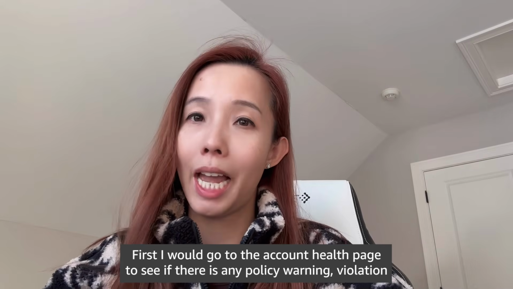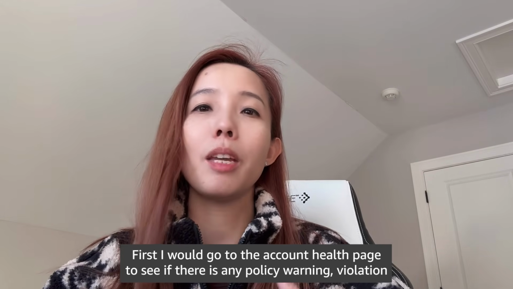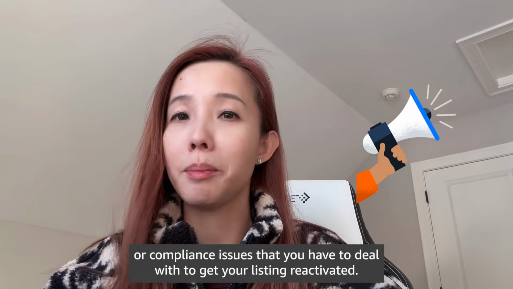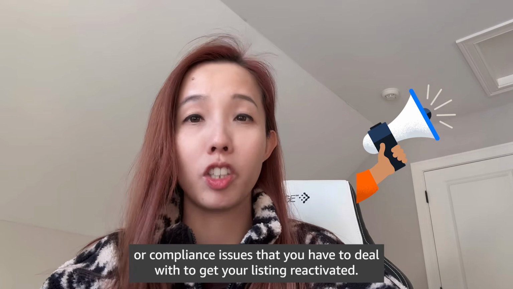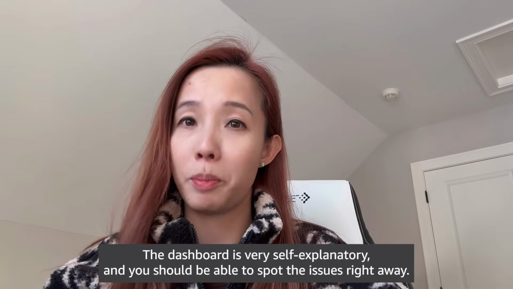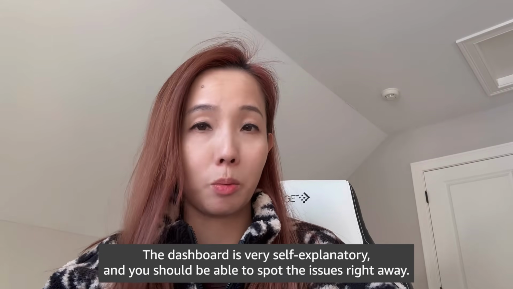First, I would go to the account health page to see if there is any policy warning, violation, or compliance issues that you have to deal with to get your listing reactivated. The dashboard is very self-explanatory and you should be able to spot the issues right away.